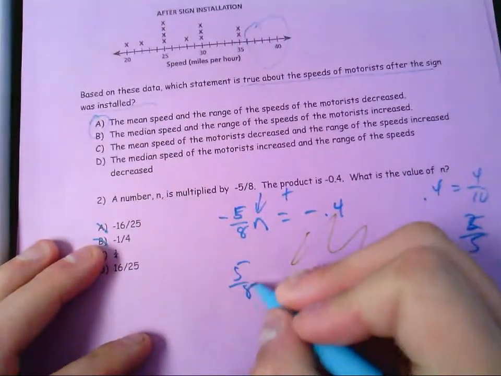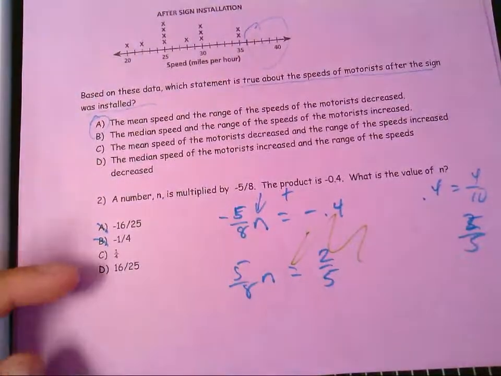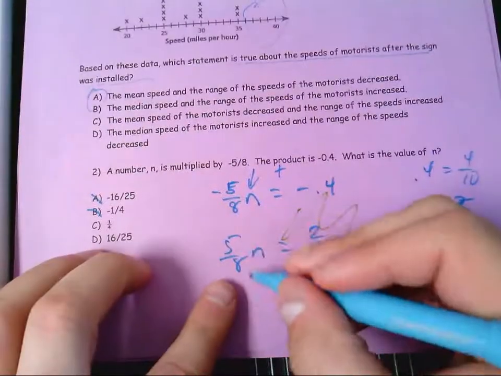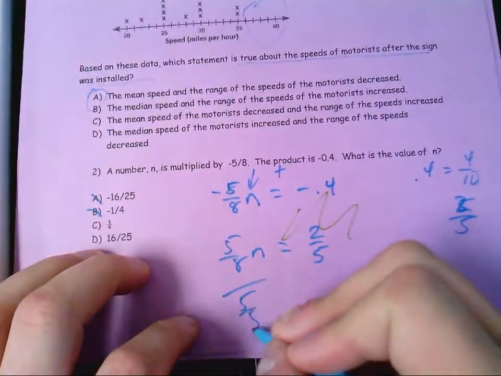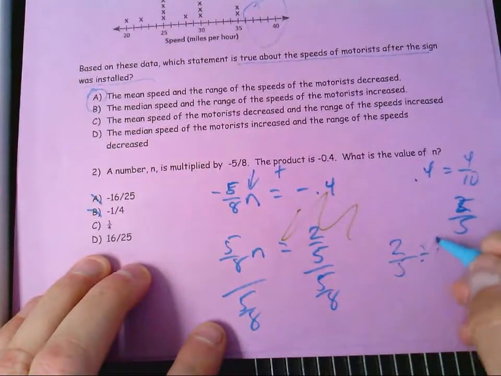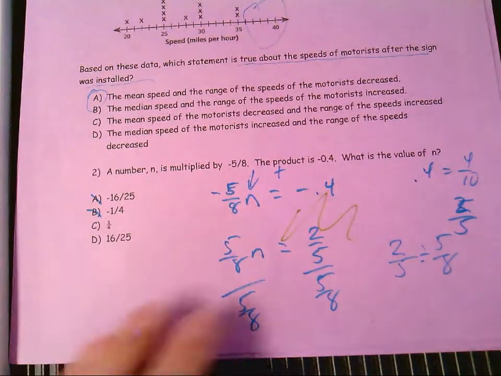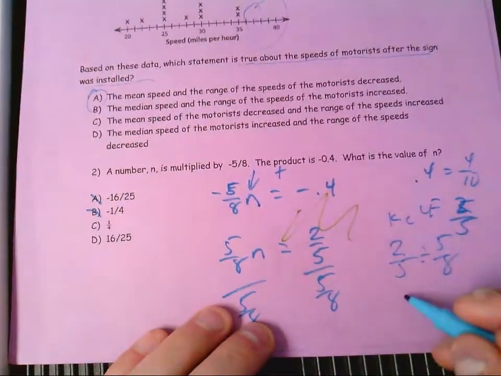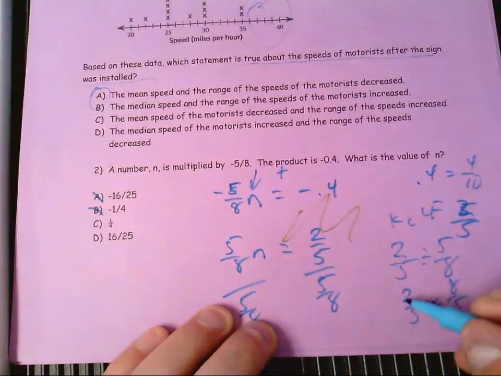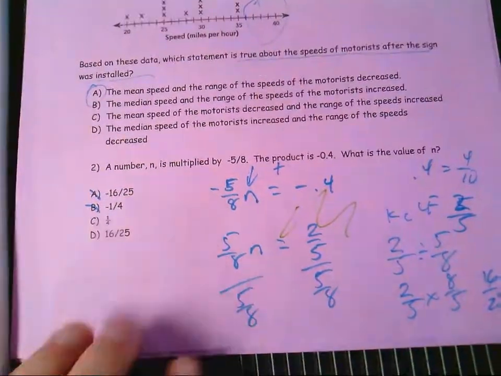So I have 5/8 n, and notice I'm going to take the negatives out. The reason I'm taking out the negatives right now is because I already know my answer is positive, so I don't want to have to worry about negatives anymore. So now, in order to undo multiplication, we have to divide by 5/8. So what I'm really doing is taking 2/5 divided by 5/8. But I would have to keep, change, flip. So I really have 2/5 times 8/5. Multiply across the top, multiply across the bottom. No canceling. So we get 16/25. Answer D.